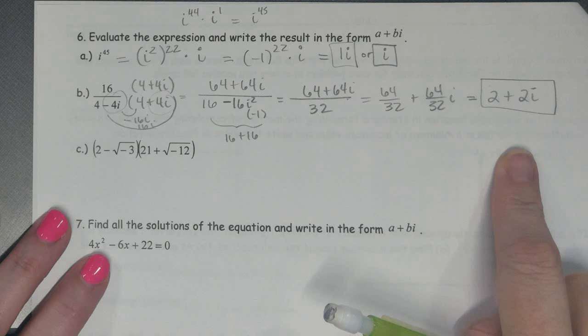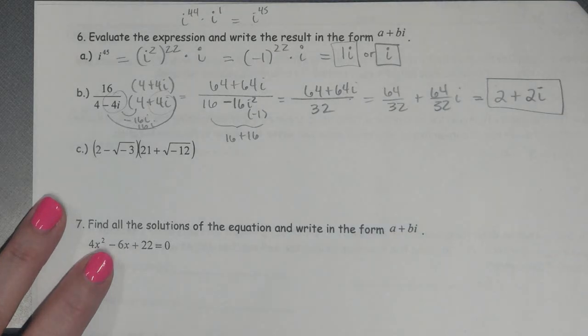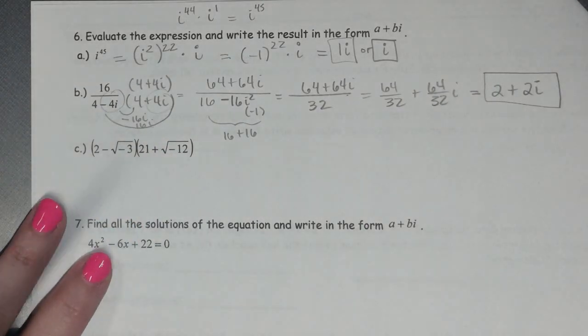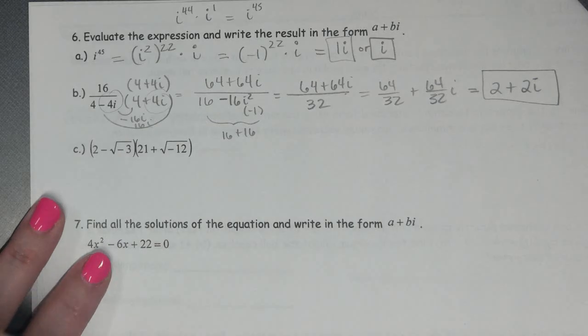Would it be fine to factor out the 4 first and then divide? It's just not an equation, so you could show that you factored out the 4 in front and then simplify. Yeah, you could do that. Just make sure that you show that part, okay?